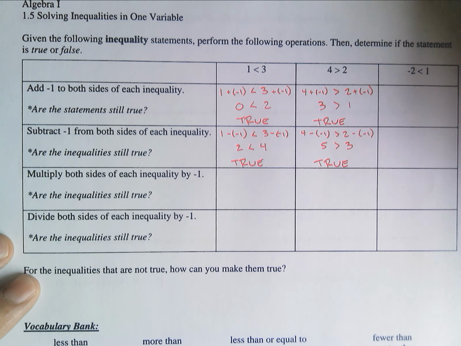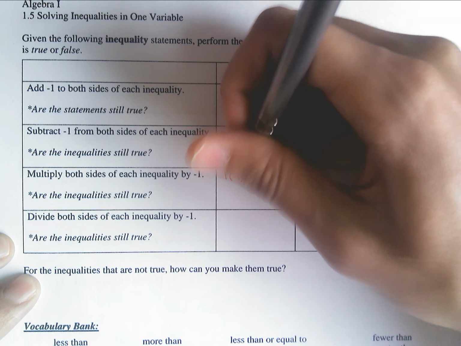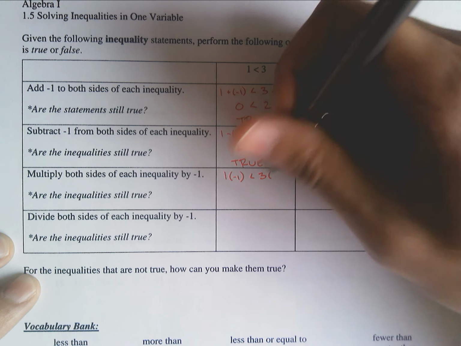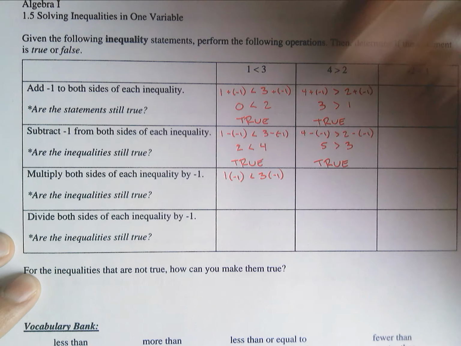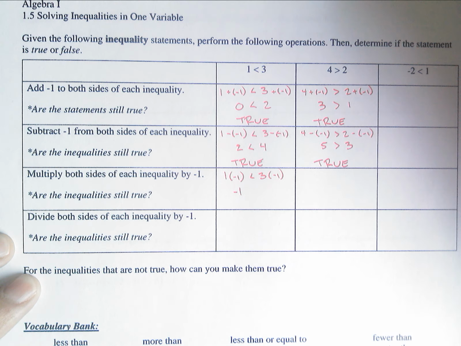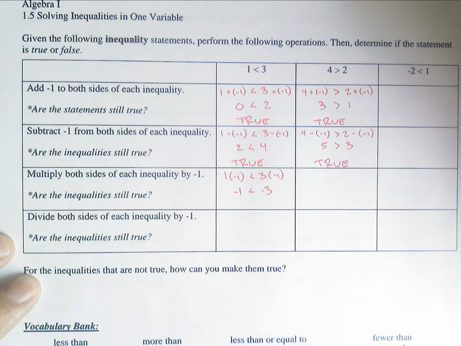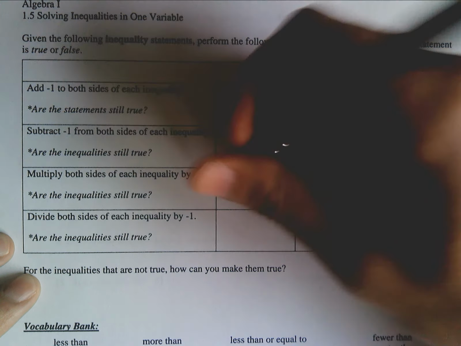Let's try multiplying. So let's multiply both sides by negative 1. So on the left-hand side, we have 1 times negative 1, less than 3 times negative 1. Let's see what we get. 1 times negative 1, we get negative 1. Bring down our less than. 3 times negative 1, that's negative 3. Well, let's see. Is negative 1 less than negative 3? No. Negative 3 is less than negative 1. So this is false.